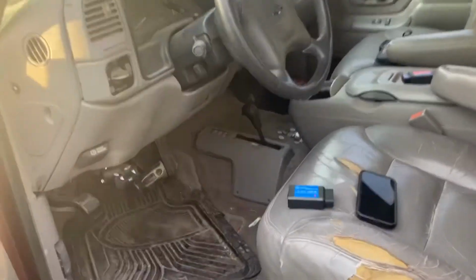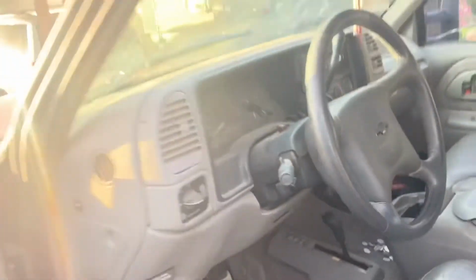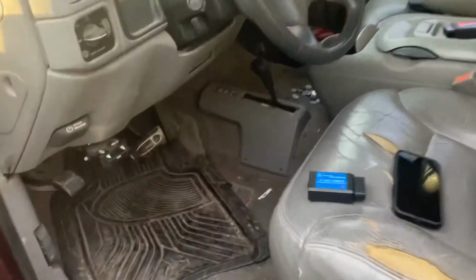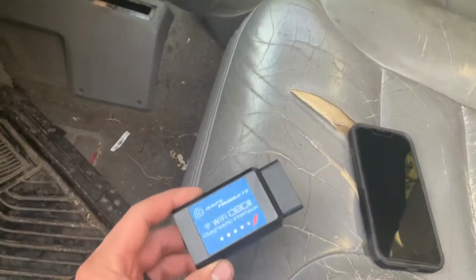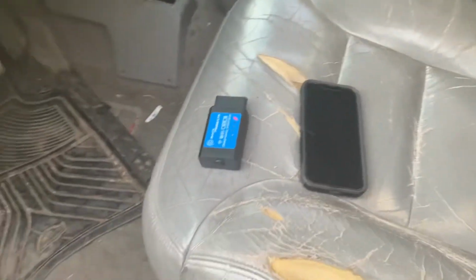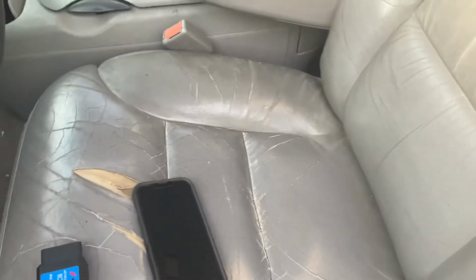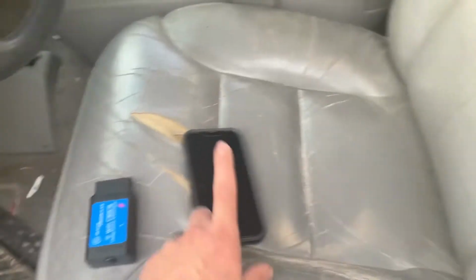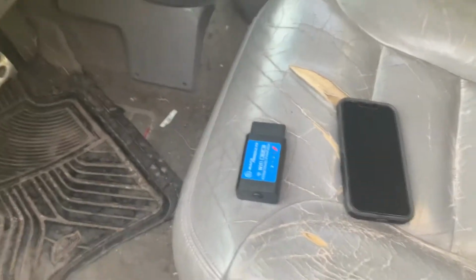All right, so I've figured out on the 96 to 98 Chevy trucks how to check your CMP camshaft correlation or offset, or whatever you want to call it, using just my iPhone. And so I thought I'd share.